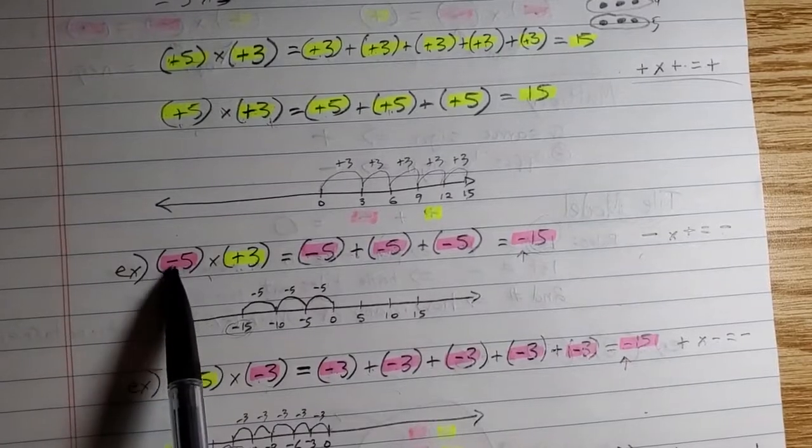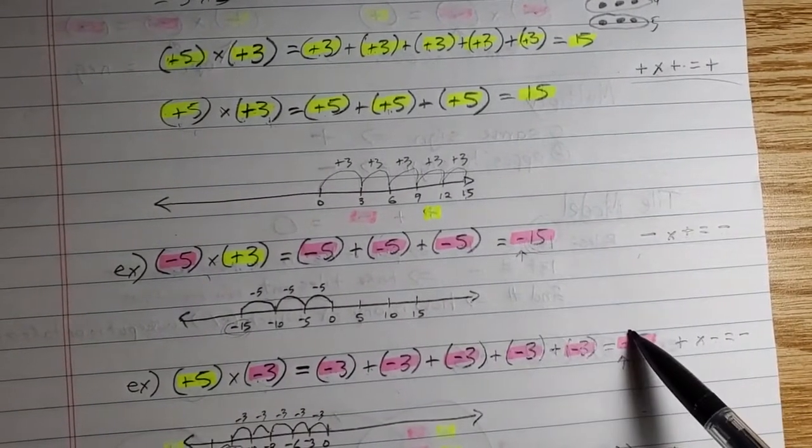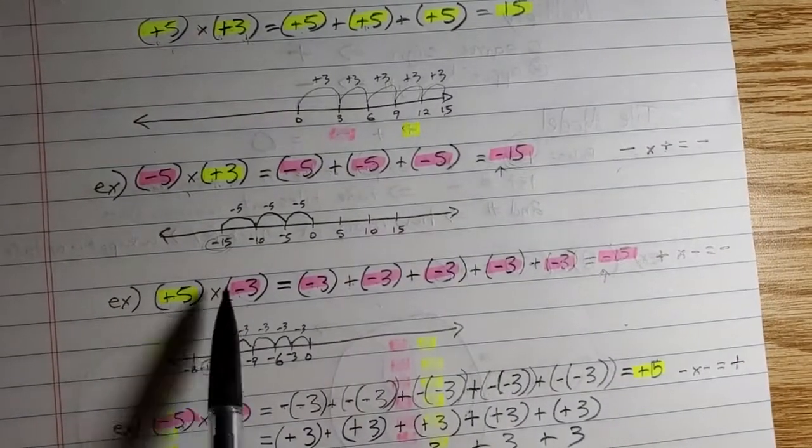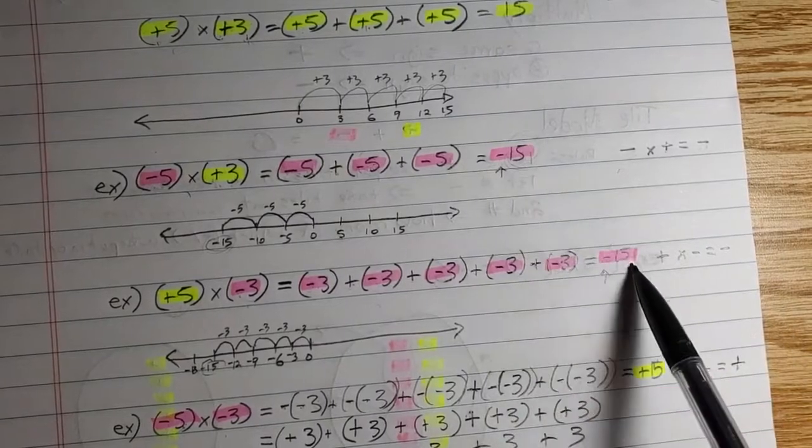Notice something. Negative 5 times positive 3 and positive 5 times negative 3, we actually got to the same number. Opposite signs here, opposite signs here. We ended up with negative numbers as our answers.